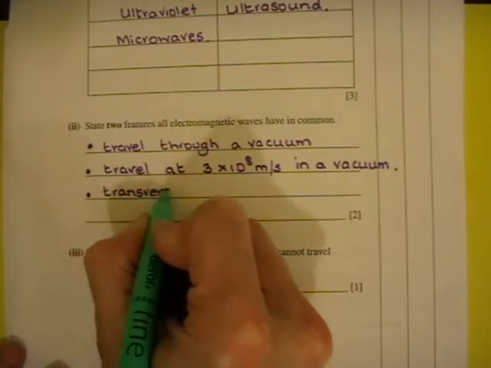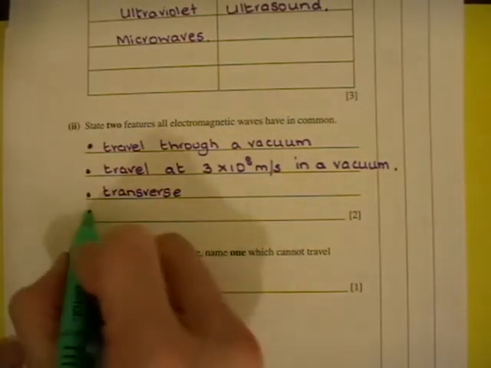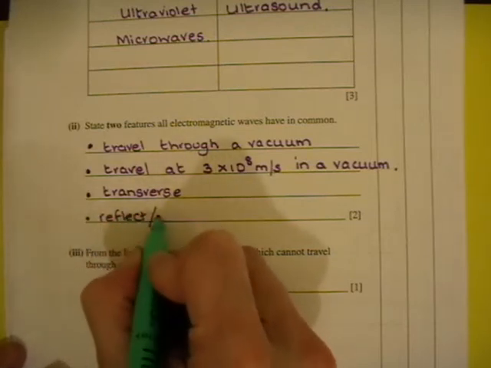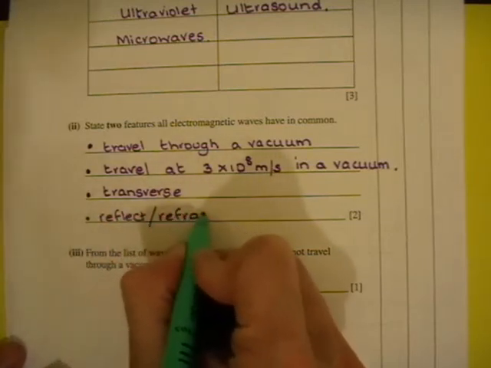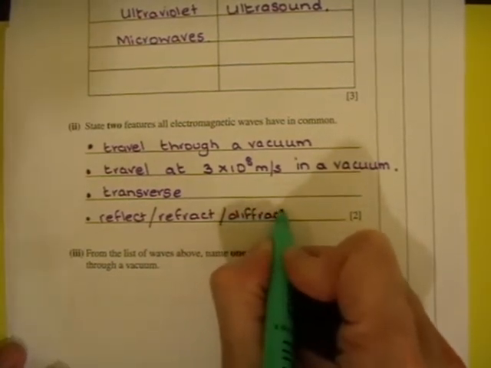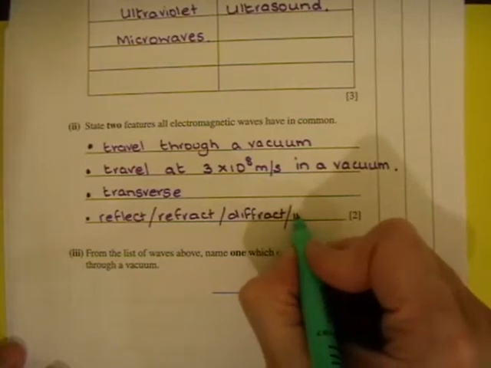And the other thing which is common to all waves is that they can be reflected, they can be refracted, they can be diffracted, they interfere with each other.